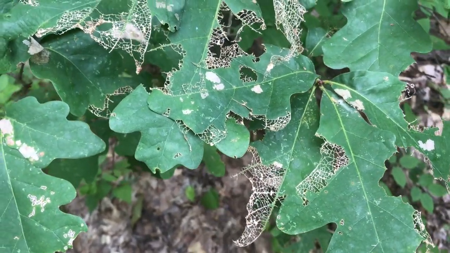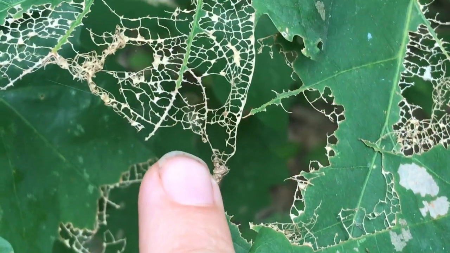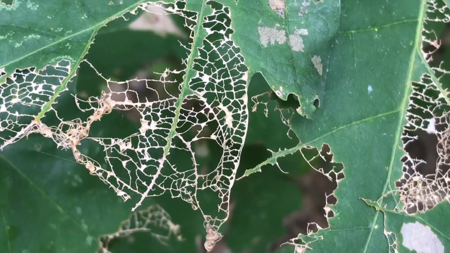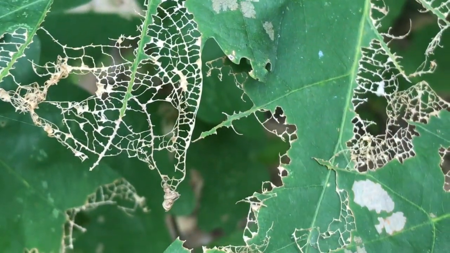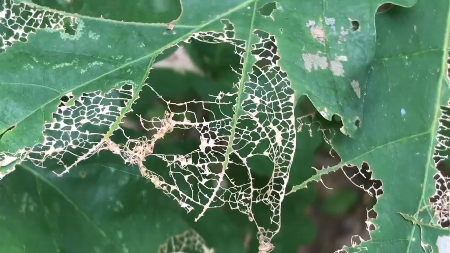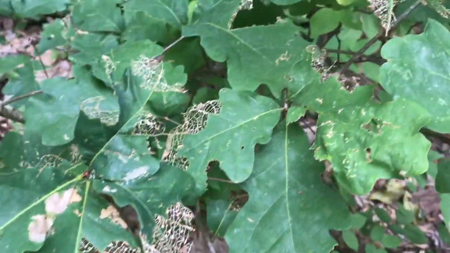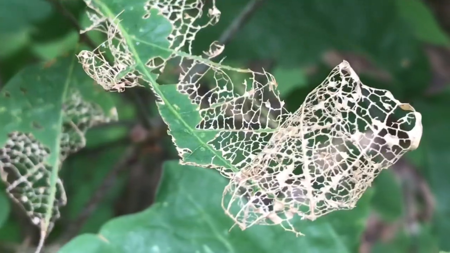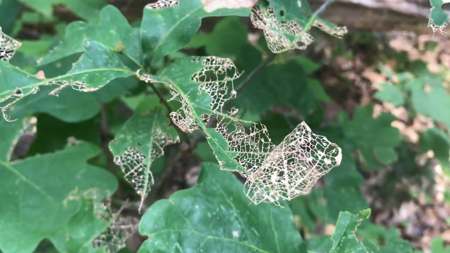I don't know what has been eating these oak leaves, but you can see that the pattern that is left behind is the pattern of the veins that were running through the leaves. That must be a harder thing to chomp than the yummy green bits here. But it is beautiful, isn't it? I think it's beautiful. You are welcome to disagree.